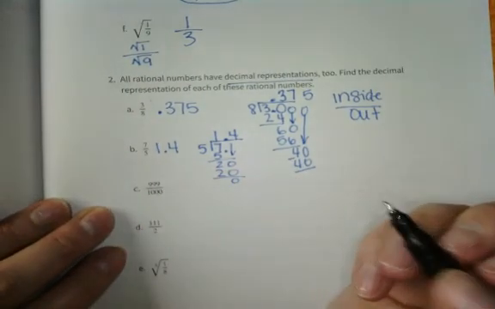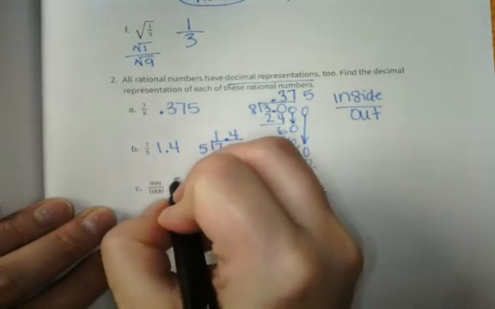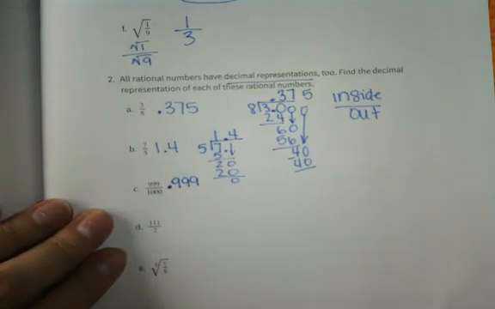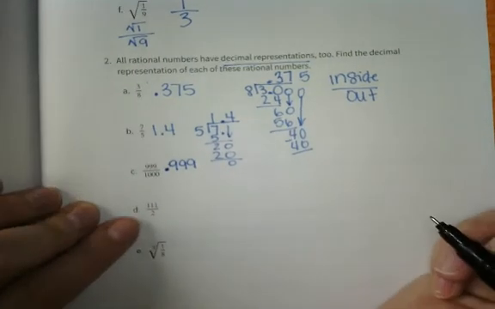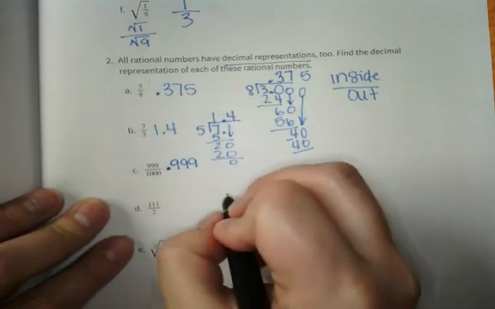All right. Now, this is what we just did on the last one. So we have 999 over 1,000. So it's going to go in the thousands column. It's a decimal, 0.999. That's it.